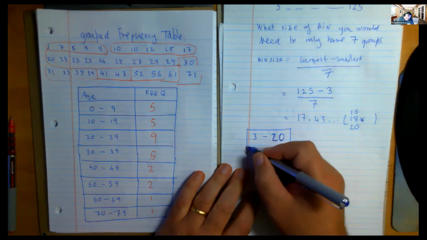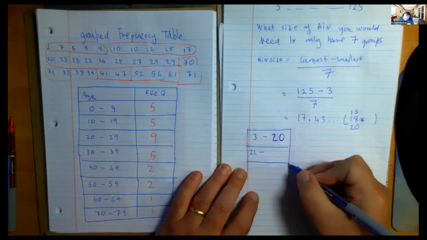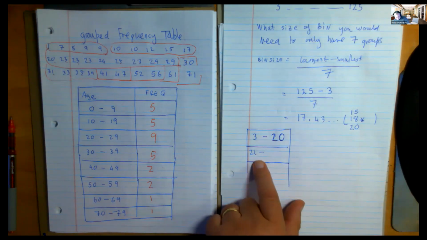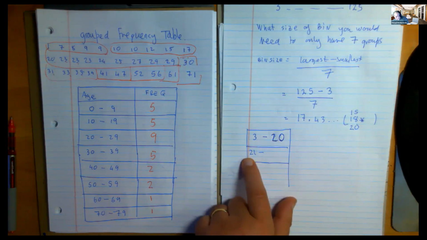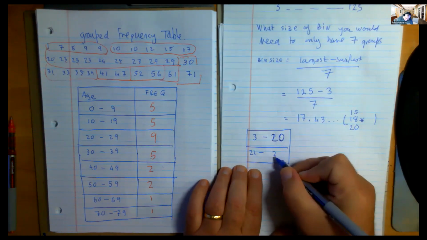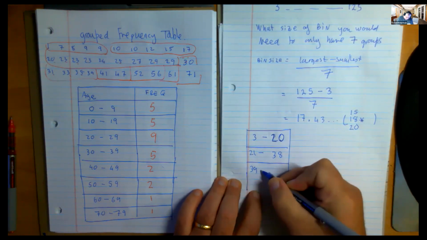Right. Now, once you've got the first one, don't you start at 21 and then you finish at some other number? What would be the number to finish with this second time then? Well, couldn't I just add 17, which is a short way of doing it, right? And that would get me 38. Then I could start at 39.